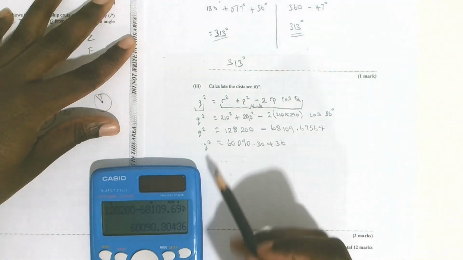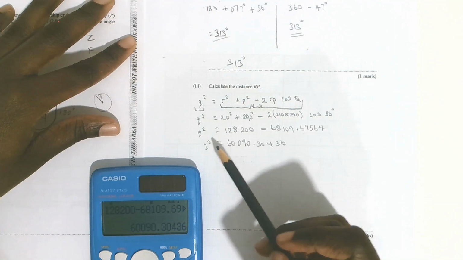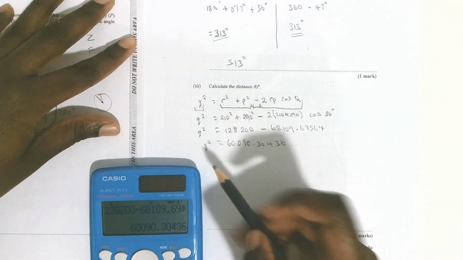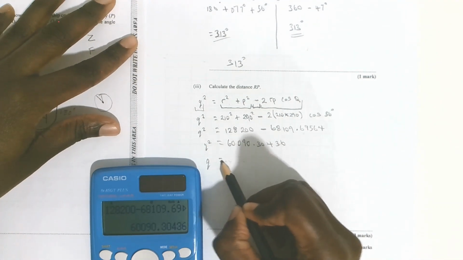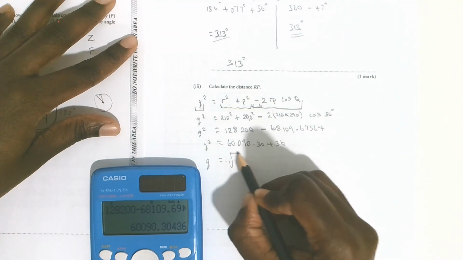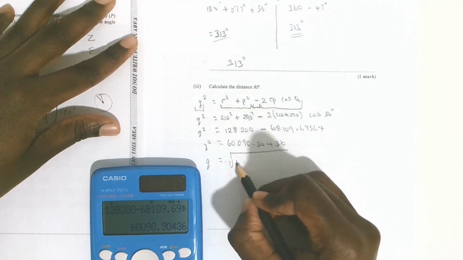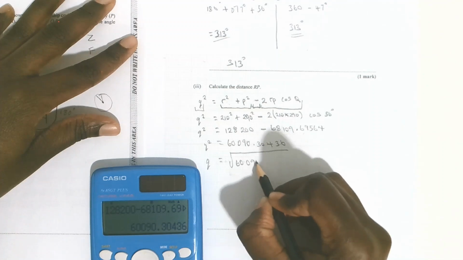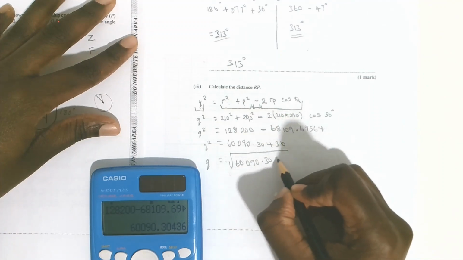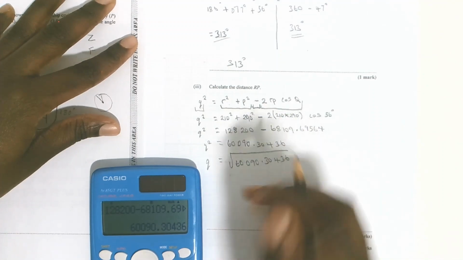Since we're trying to find q, we need to get rid of our square, so therefore we're going to square root each side of our equation. So q is now equal to the square root of 60,090.30436.